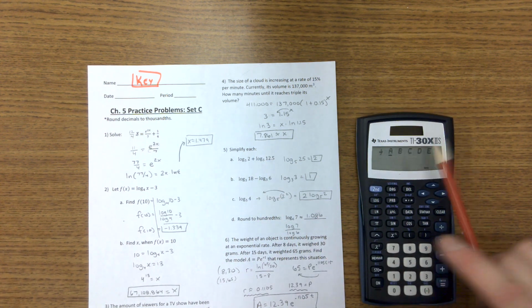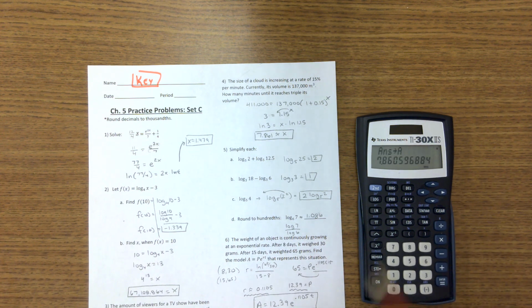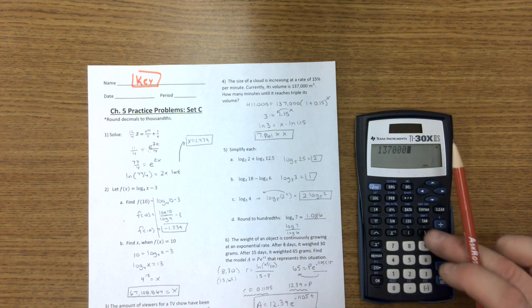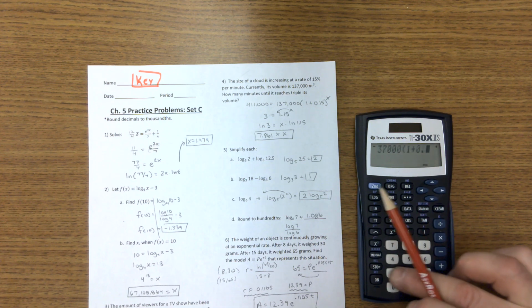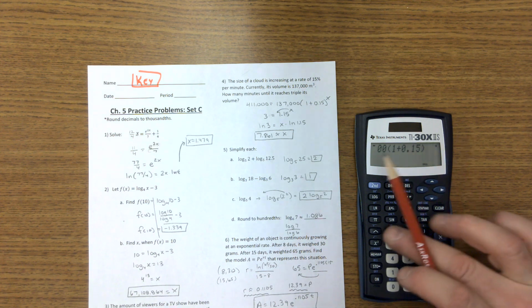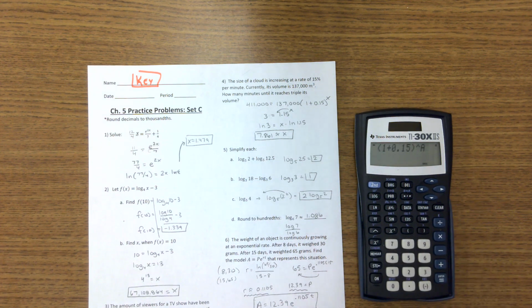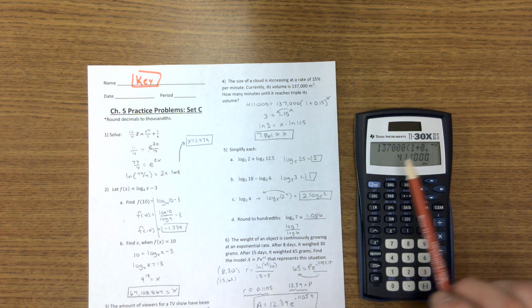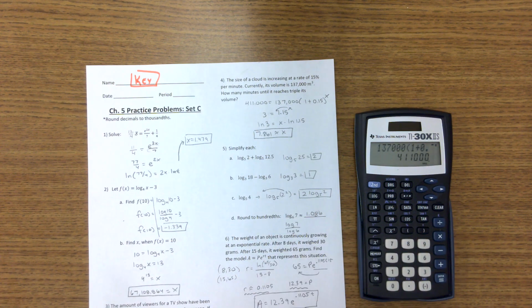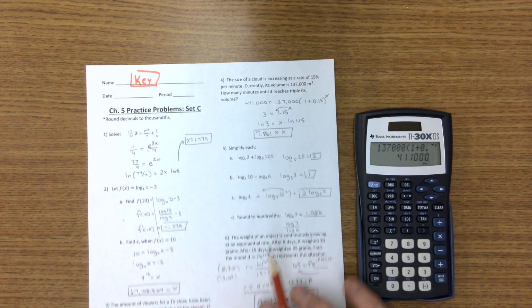Now watch what I'm going to do here. I'm going to store that into A, so that answer is now A, and I'm going to double check my answer. You should do this every time on a test. There's that amount times that amount. I'm going to raise it to the A power. And that cloud is now changed from here, raised to that amount. Always double check your answers.